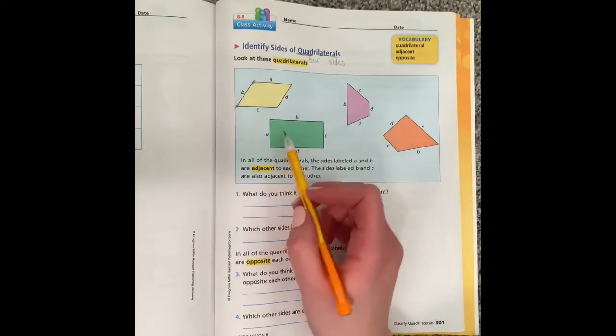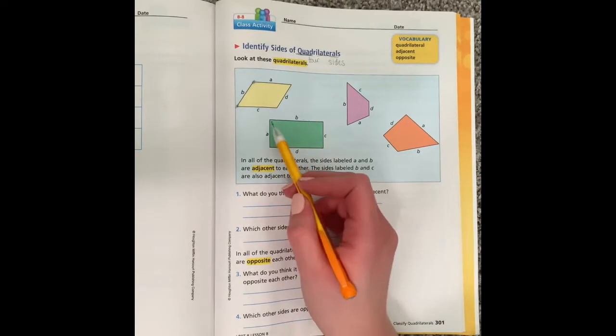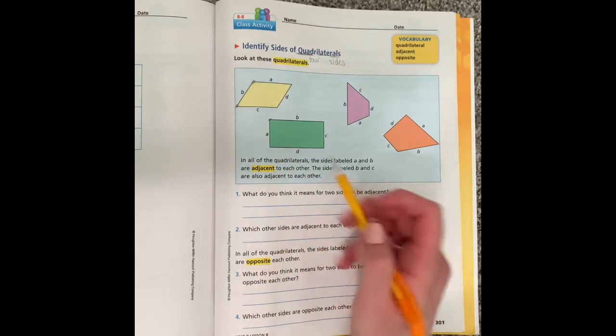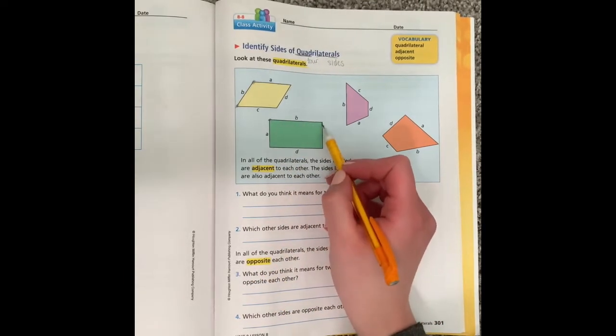Again, if we looked at this one, it'd be the same thing. If you look at A and B, they're meeting at this point, so these sides are next to each other. And the same thing with B and C, they're meeting at this point here.